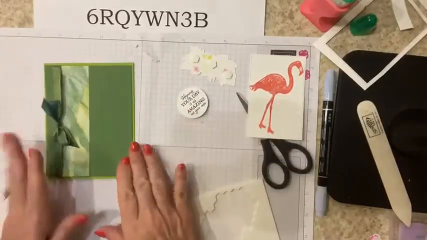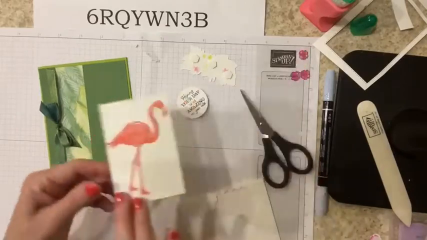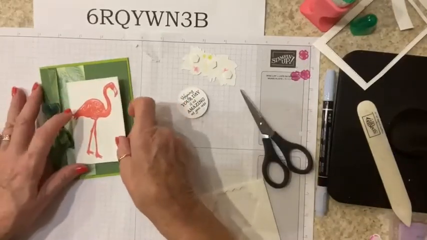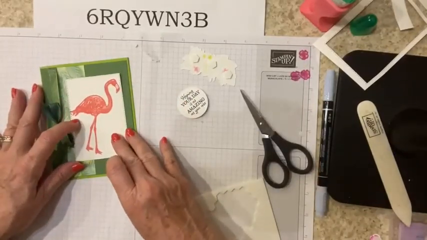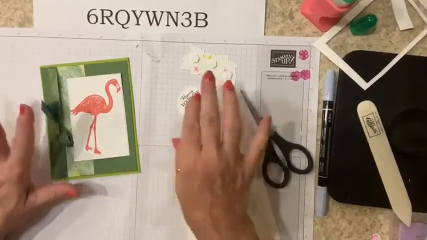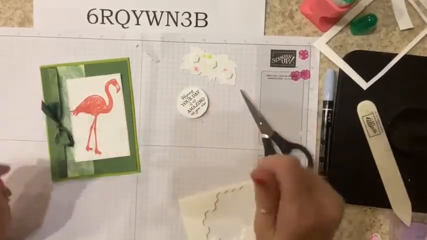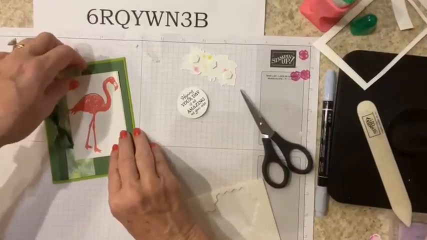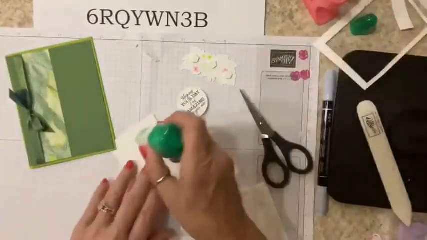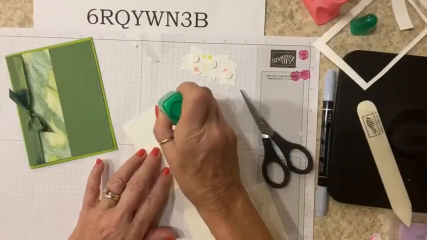All right, so now we're going to take our flamingo, and I'm just going to lay him flat on here, and then we're going to dress him up with the sentiment and our flower thing here. So we're just going to add our adhesive to this, and then we'll attach this down first.